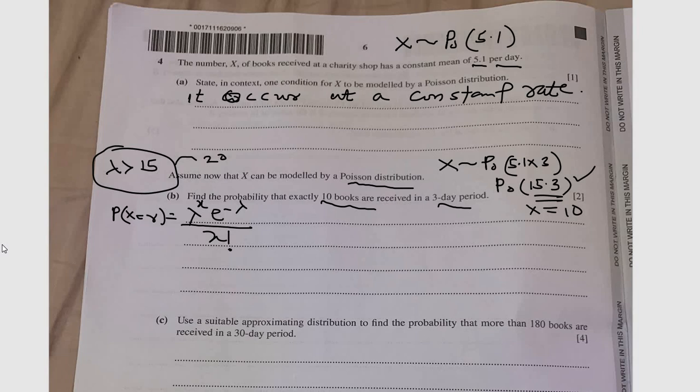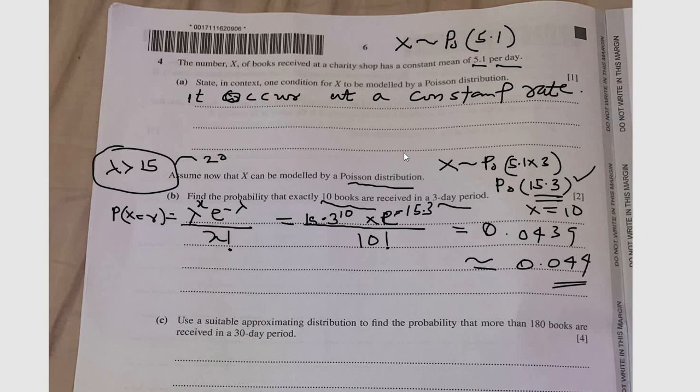So lambda is 15.3 raised to power 10, e raised to power minus 15.3, all over 10 factorial. Which will give us 0.0439, approximately 0.044.